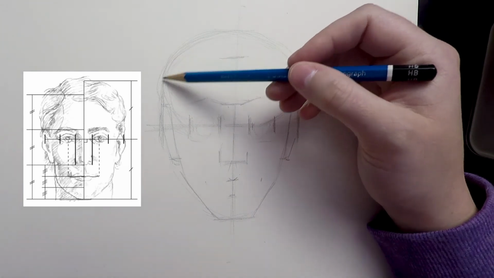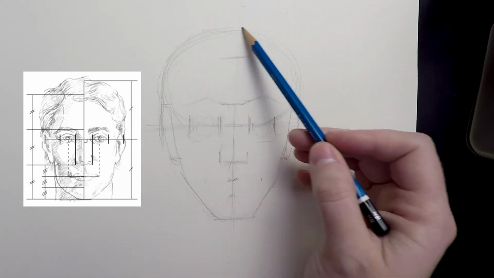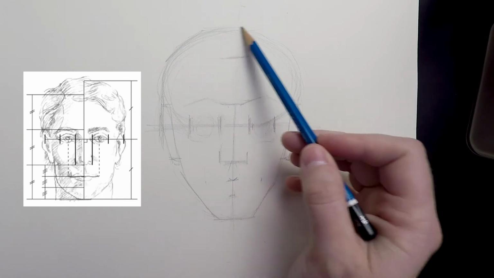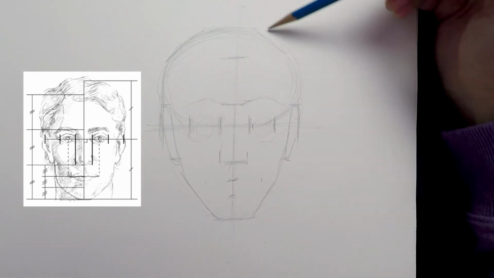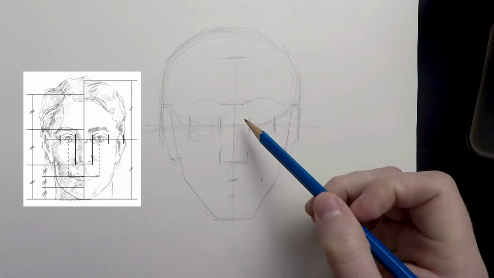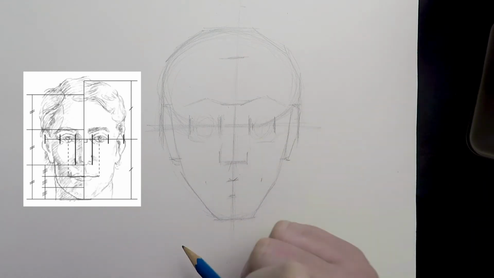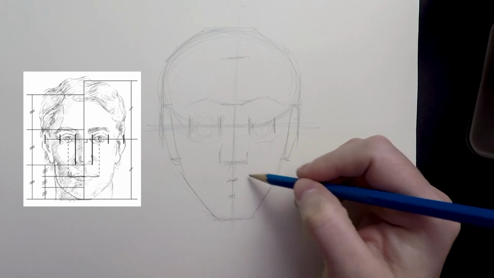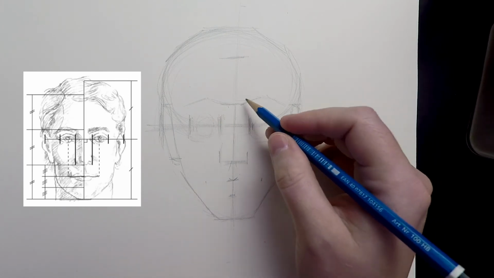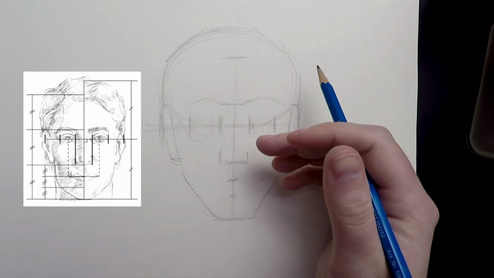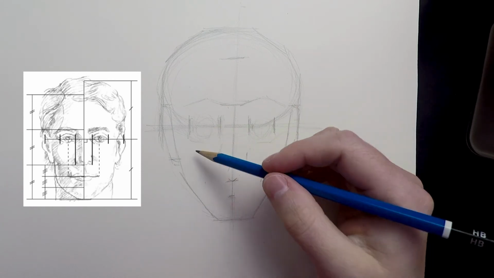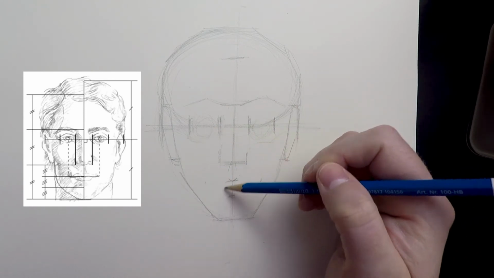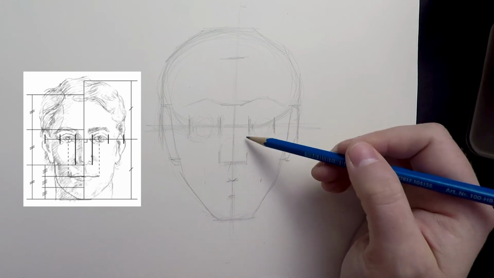But from there, you're going to want to really look at your model, or if you're drawing yourself in the mirror, you're definitely going to want to draw things exactly how you see them. So for instance, the nose, the lips, your eyelids, your brows are very specific to the person. A lot of times the likeness of the individual is found in between features.